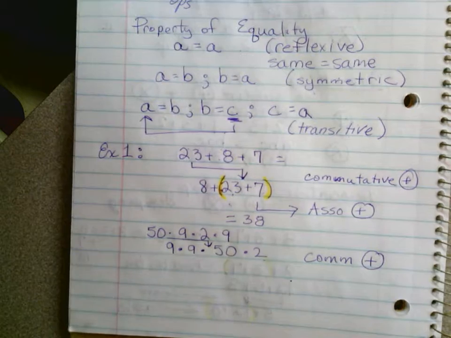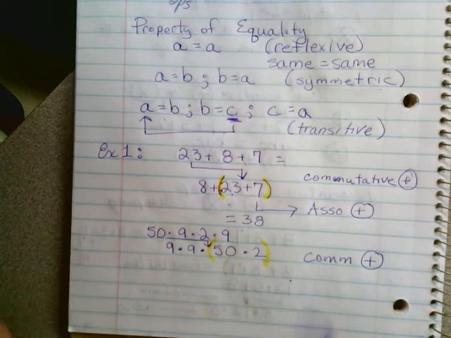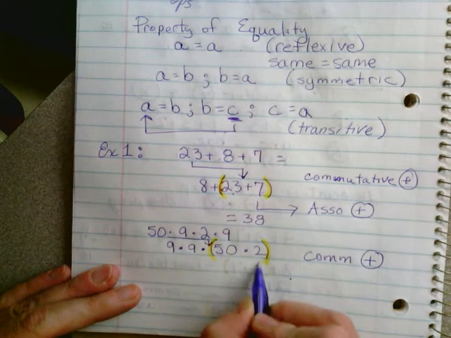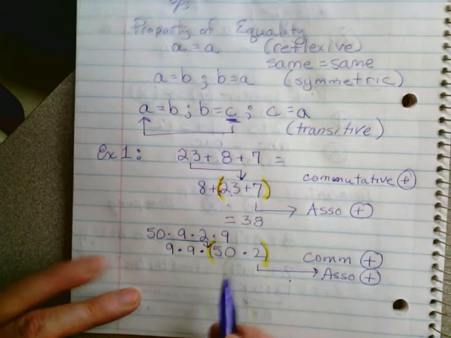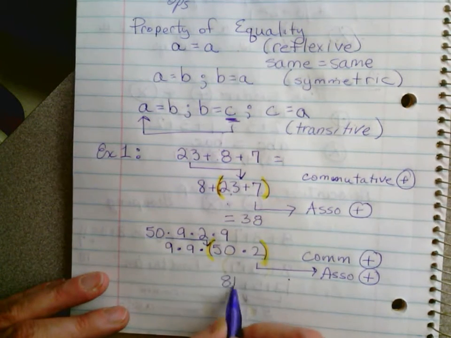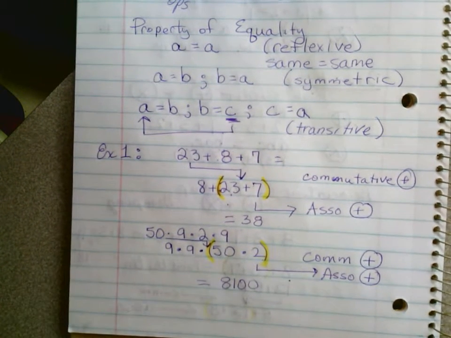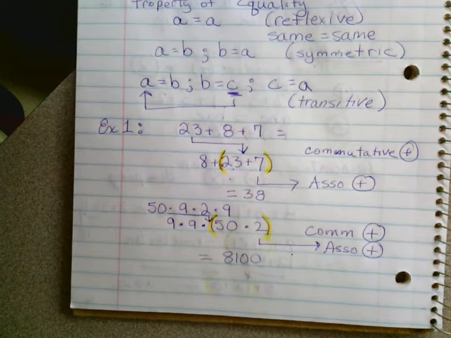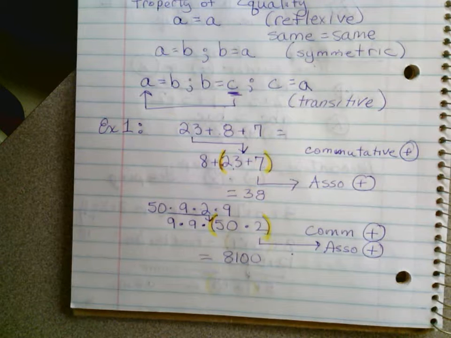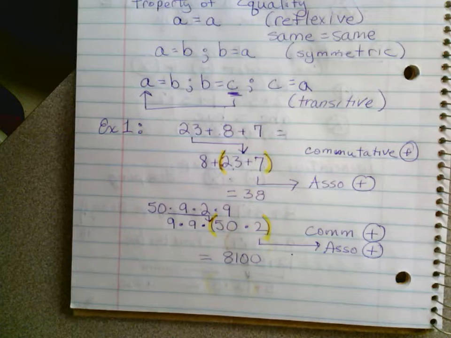But I am going to associate those two items together because of the associative property, which gives me 100 times 81. And I could do that in my head. Okay? Anytime you can do something in your head, I guarantee you it's faster than a calculator. Anytime. Now, it works with algebraic expressions or variables as well.